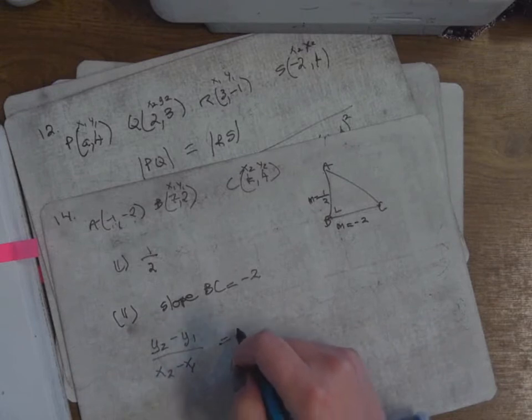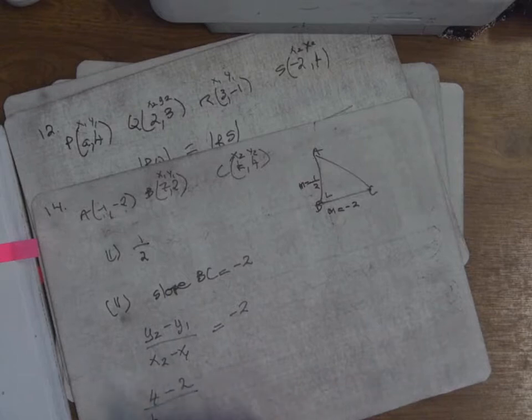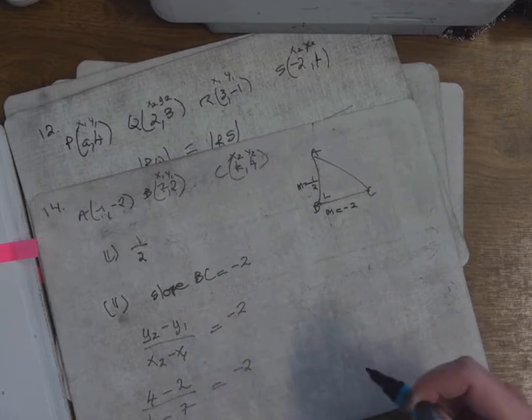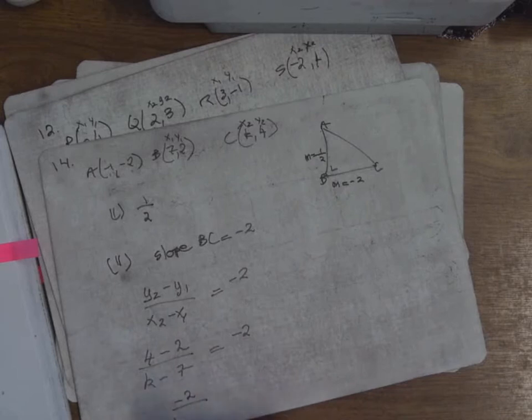Right, and the answer is -2. So y2 is 4 minus 2, all over x2, which is k minus 7. And the answer to that is -2. Are we all good? Right, 4 minus 2 on top is -2. I have k minus 7 on the bottom.